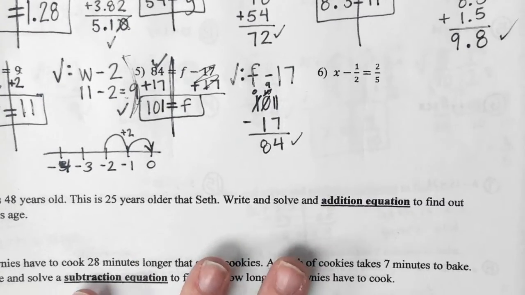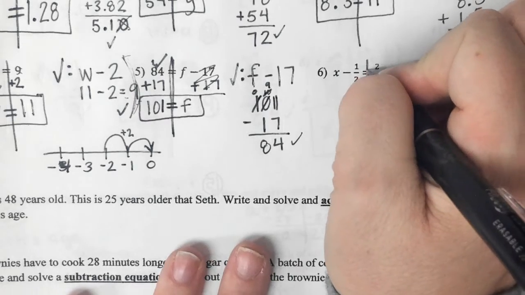All right, number 6 has a fraction, but we're not scared.